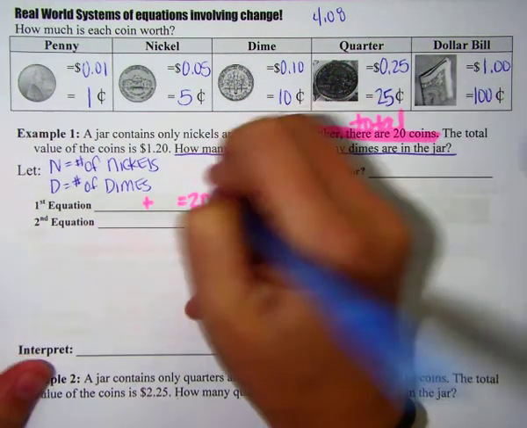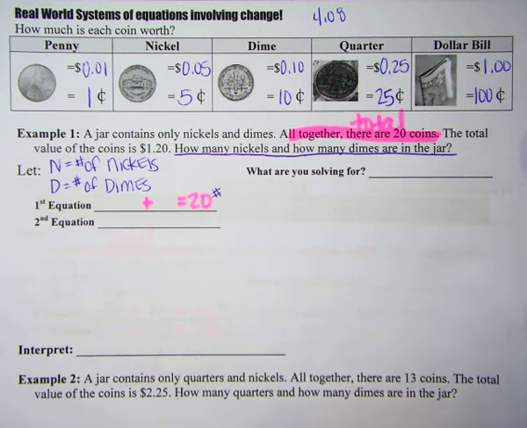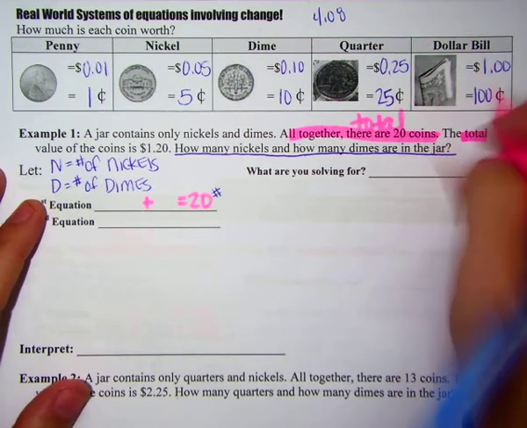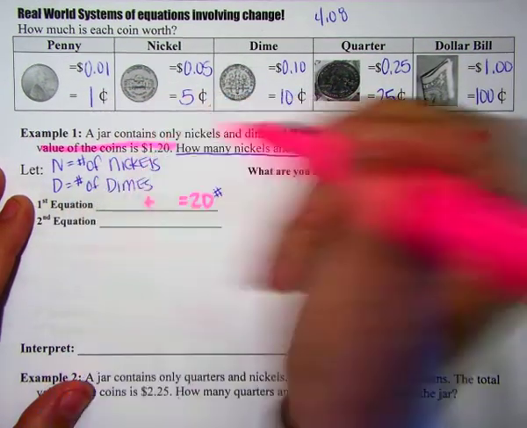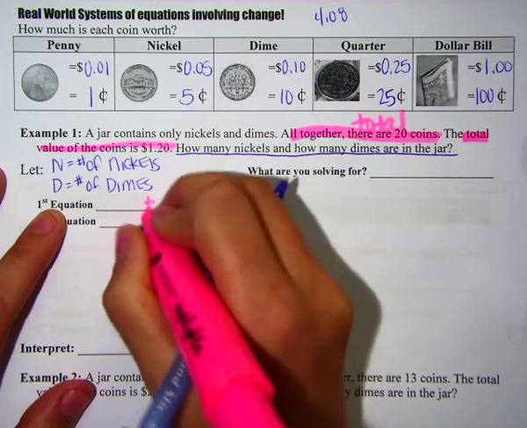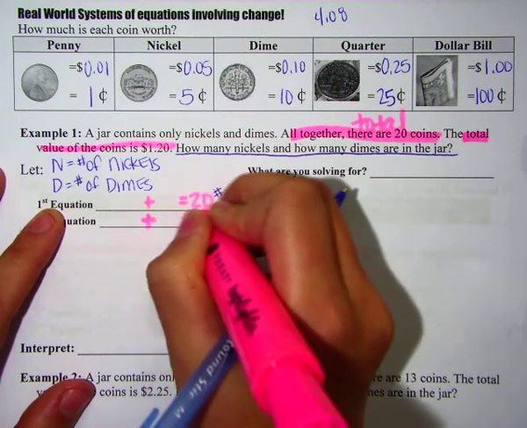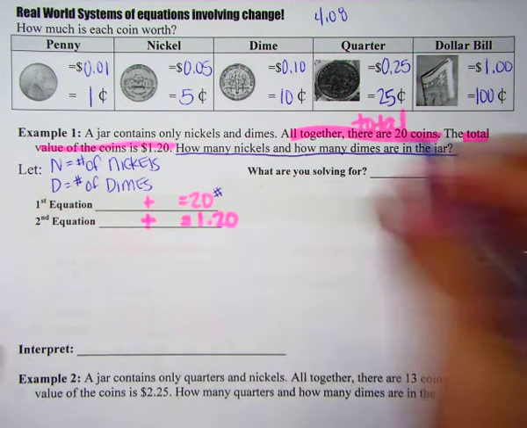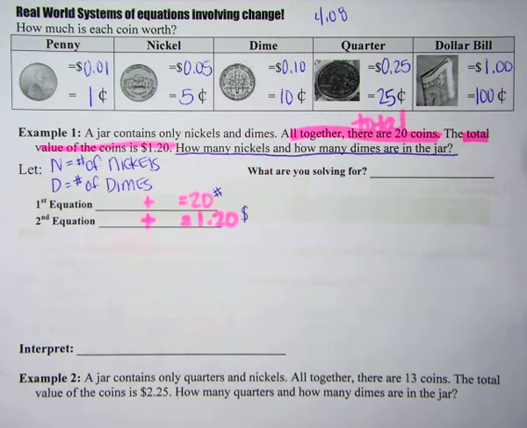And again, this is total coins, so we're dealing with numbers. The total value, there's another total. The total value of the coins is 120. So 120 is a total, so we're adding two things together to equal 120. This is a dollar amount.